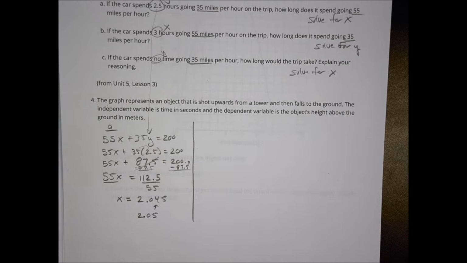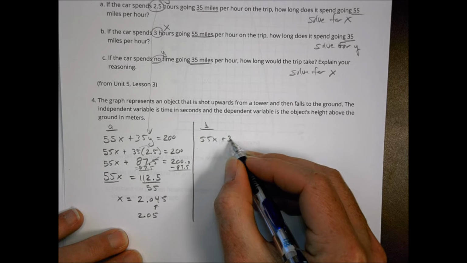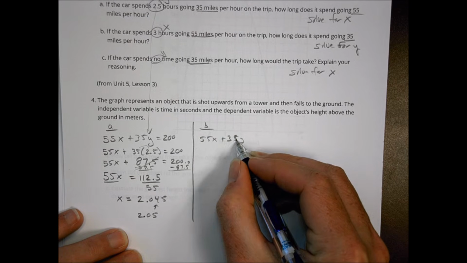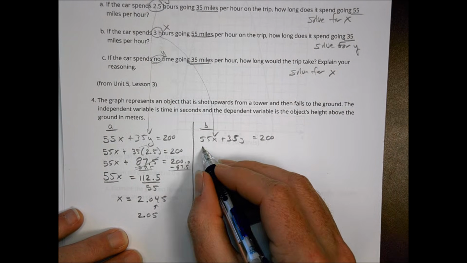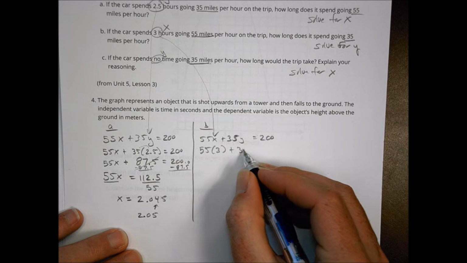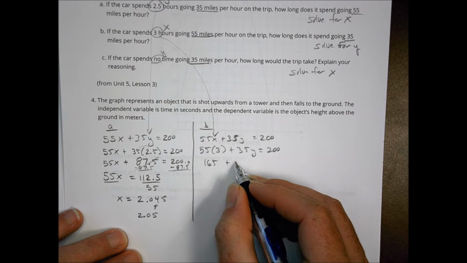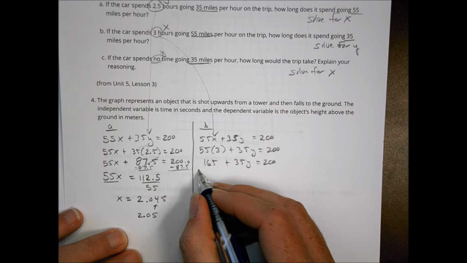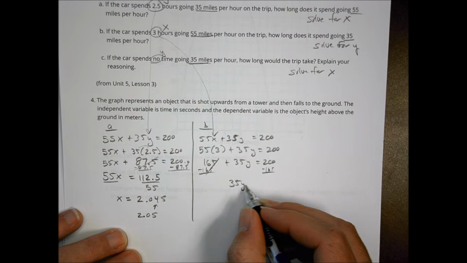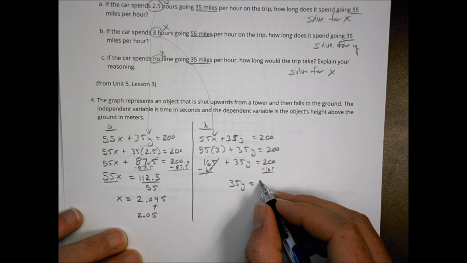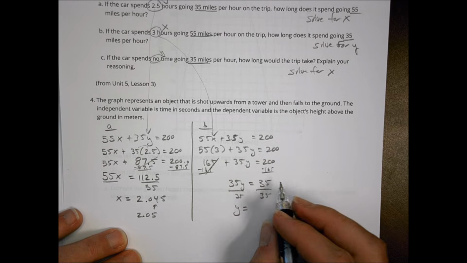Okay, for B, we use the same equation, 55x plus 35y equals 200, and we're going to plug the 3 in the place of x. So we have 55 times 3 plus 35y equals 200. 55 times 3 is 165 plus 35y equals 200. I'll subtract 165 from both sides. So I'm left with 35y equals, in this case here, 35. Divide both sides by 35, so that y equals 35 divided by 35, 1.